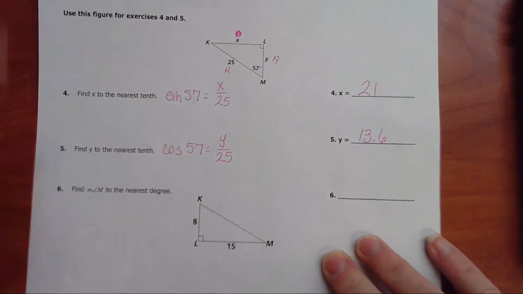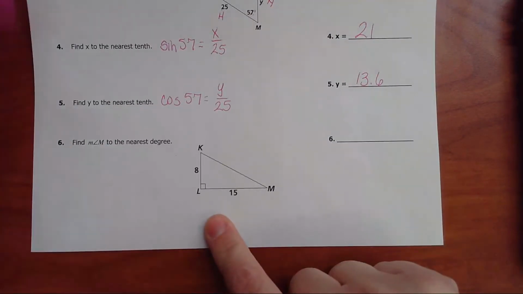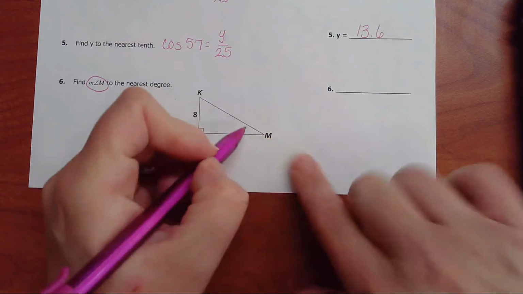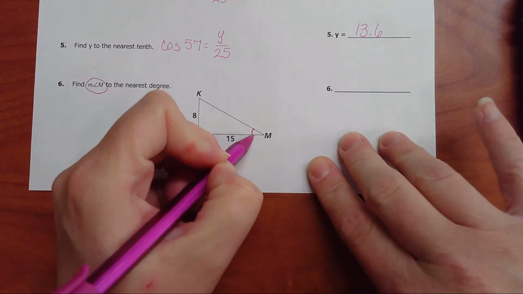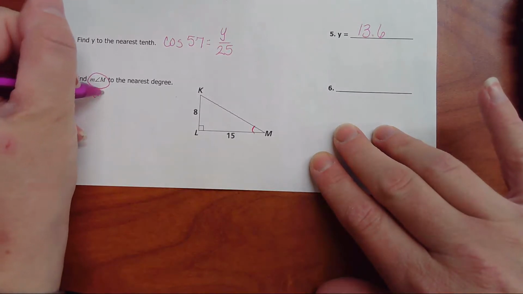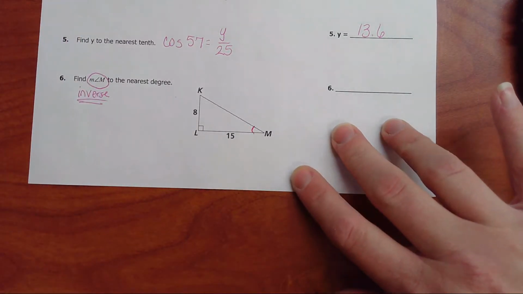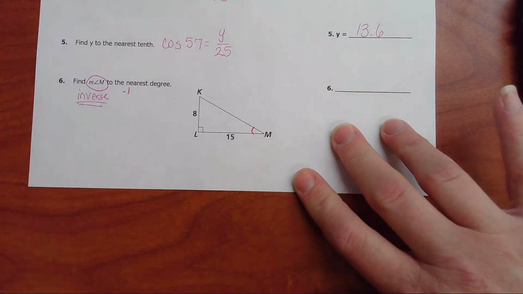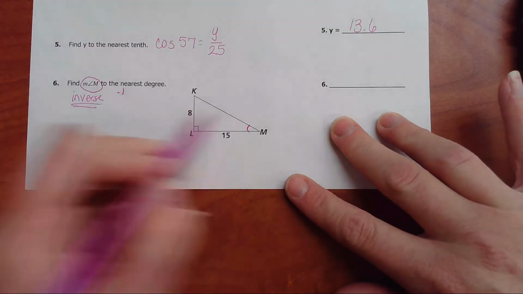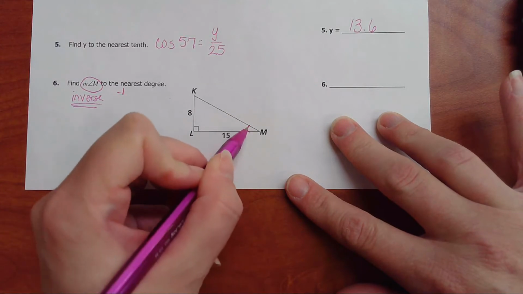And that's it. For number 6 down here, they want us to find the measure of angle M. So I'm solving for an angle on the inside. When I'm solving for an angle, that's going to be your red flag that you're using that inverse, sine, cosine, or tangent to the -1 power. So for these ones, again, first thing you do is put your pencil on the angle.